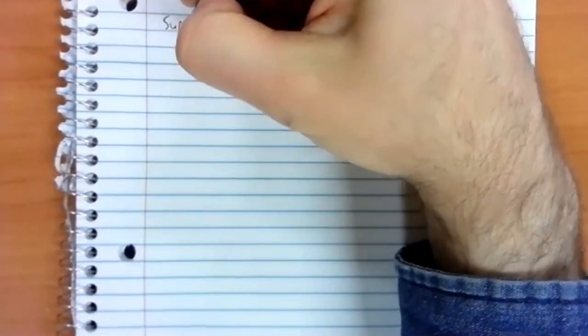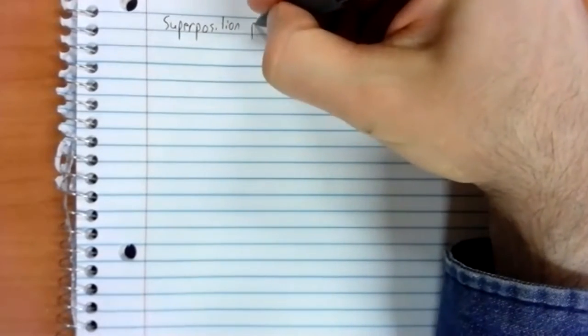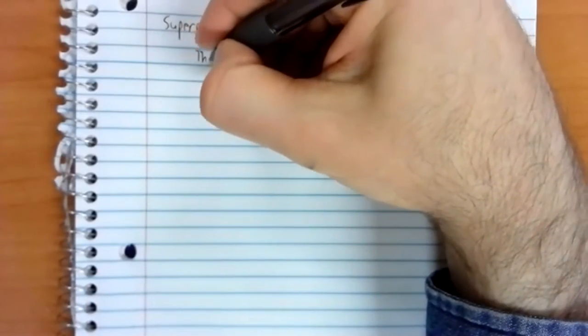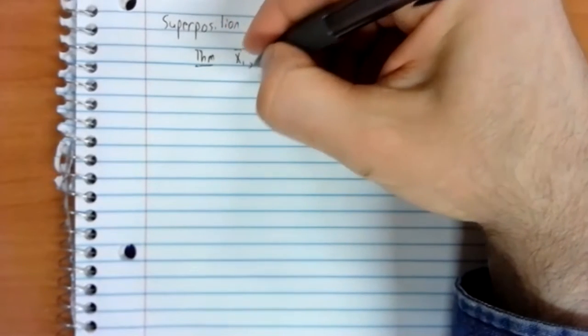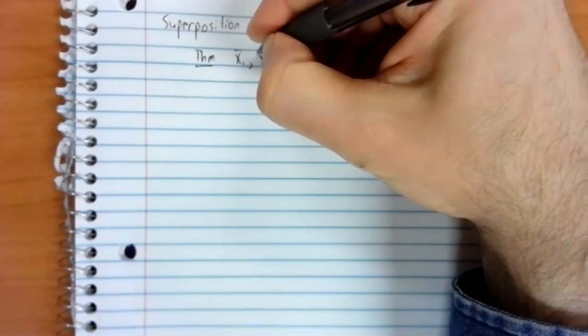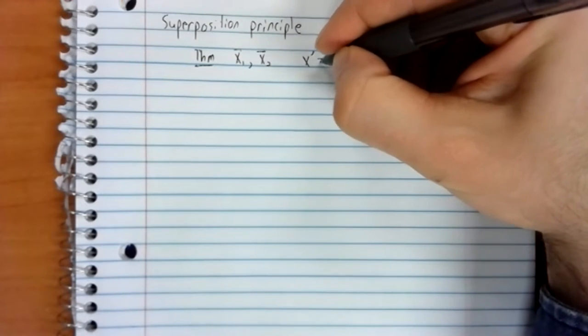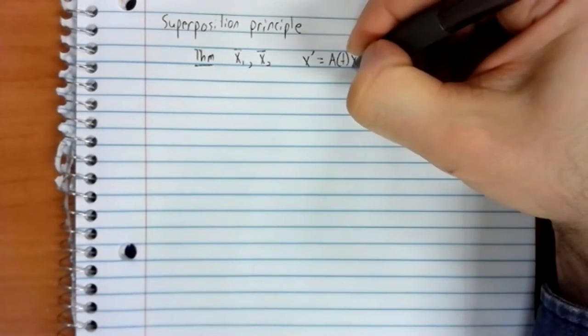The superposition principle continues to apply. Theorem: let x1 and x2 be solutions to a homogeneous linear differential equation.